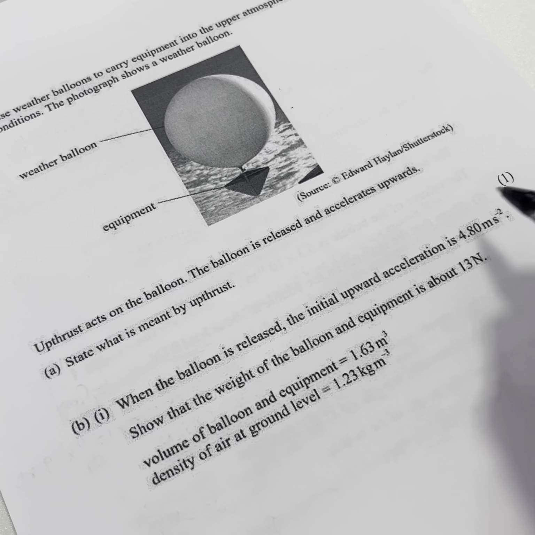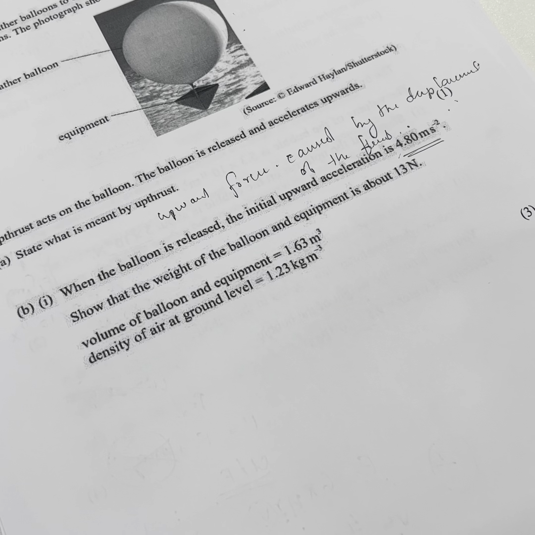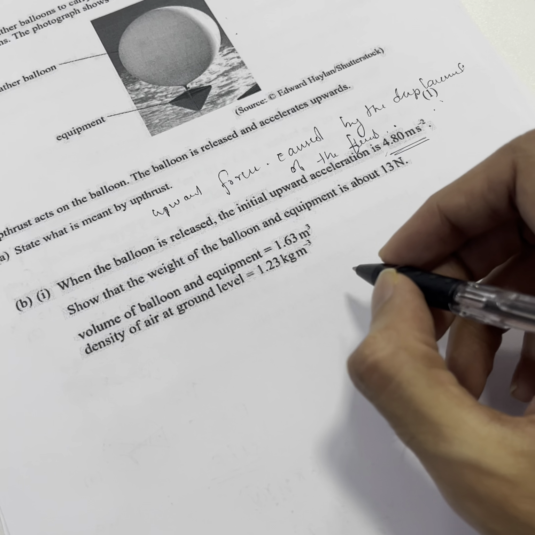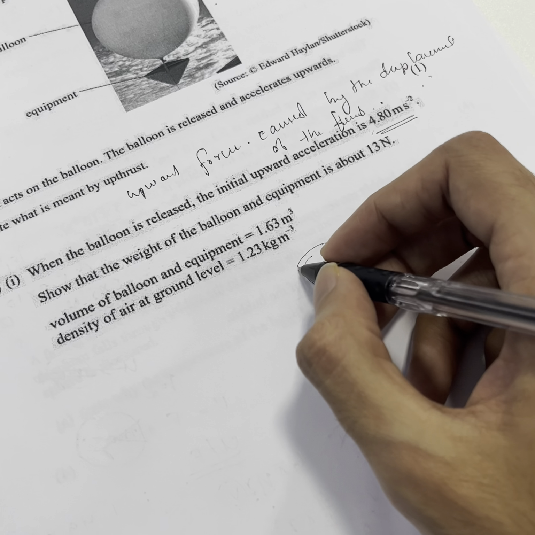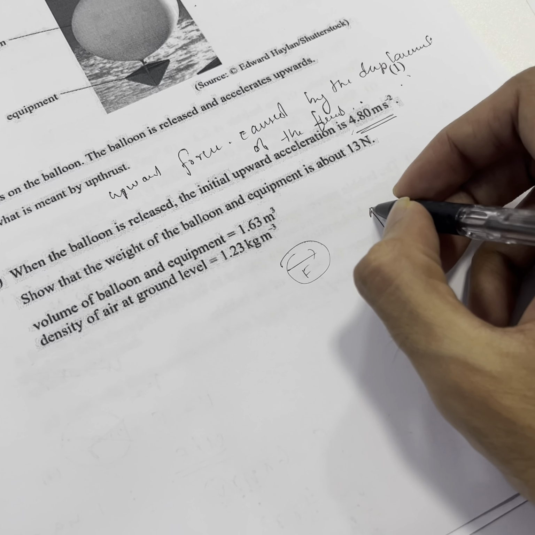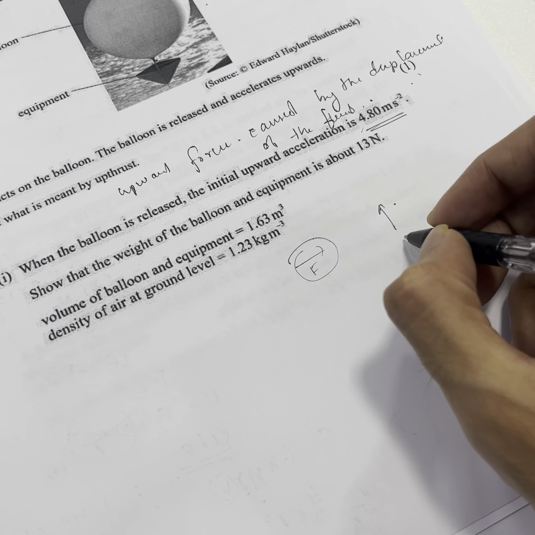In the next part of the question, we are releasing the balloon. It is initially accelerated in the upward direction at 4.80 meters per second squared. To accelerate an object, we have to apply a force in that particular direction. So if it is accelerated in the upward direction, there will be a force in the upward direction.